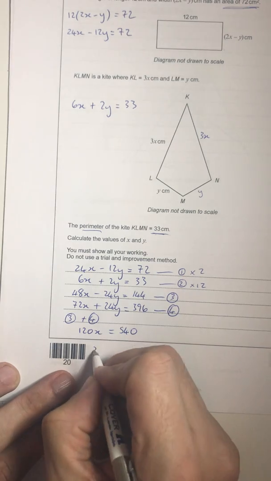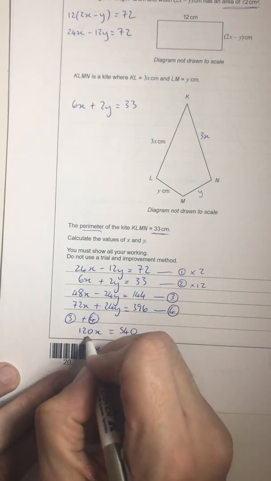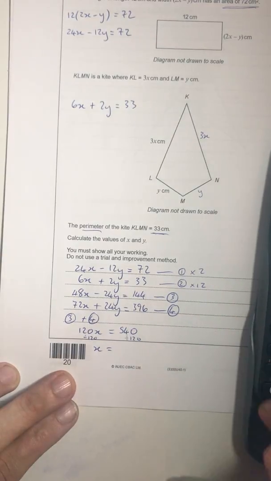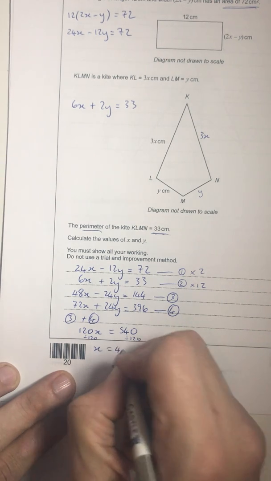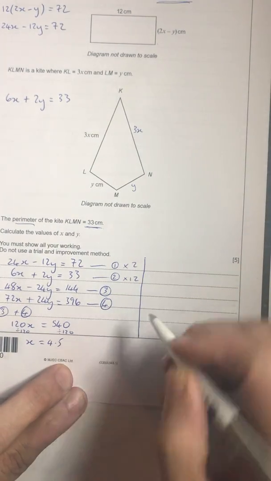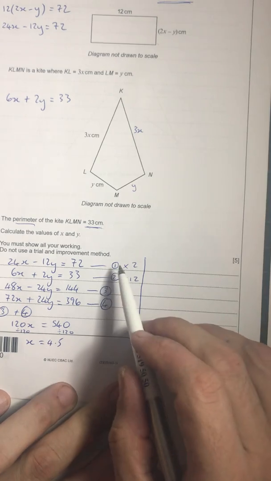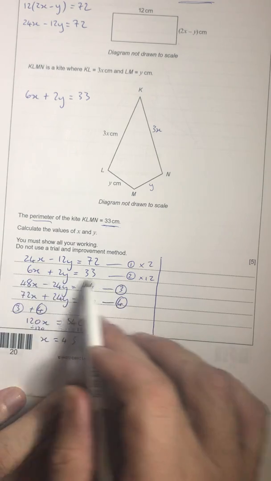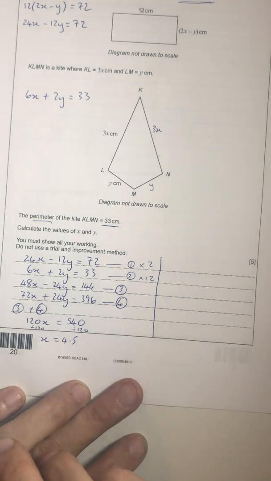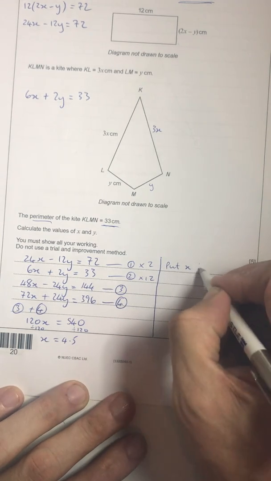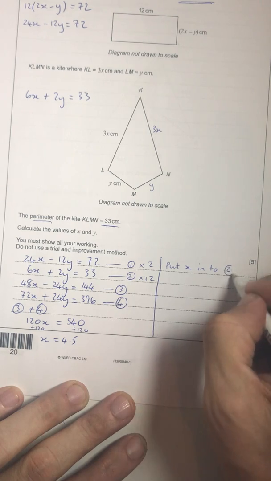And then I've just got to solve that to work out what x is. So I do 540 divided by 120, and that gives me an answer of 4.5. Then I need to substitute my x back into equation 1, 2, 3 or 4. It doesn't really matter which one you pick. I'm going to use equation 2 just because it's positive and the numbers are a little bit smaller to deal with. So I know that x is 4.5, so I'm going to put x into equation 2.